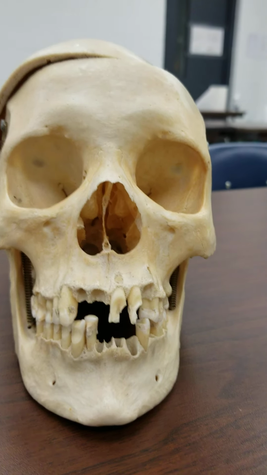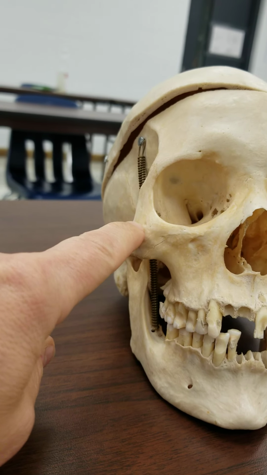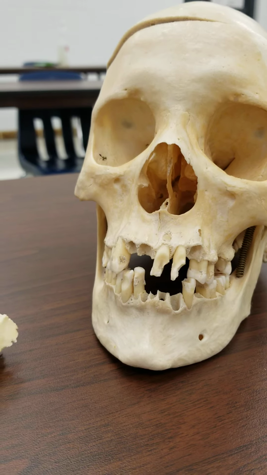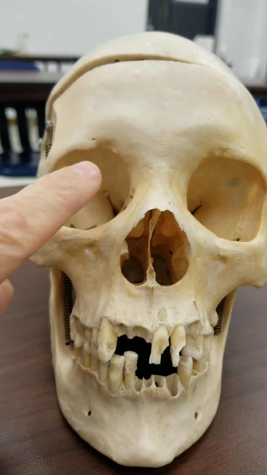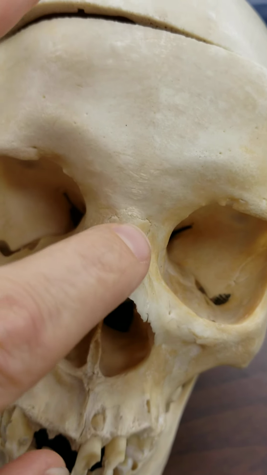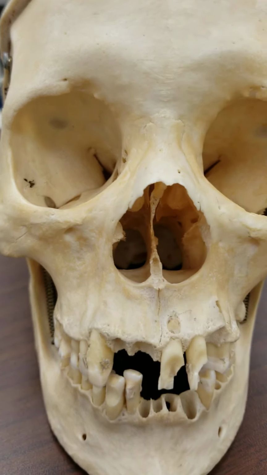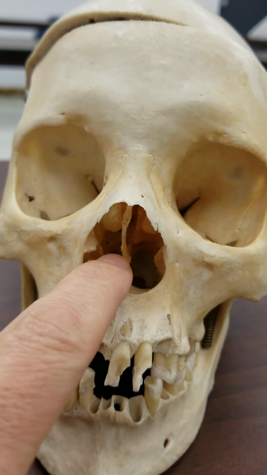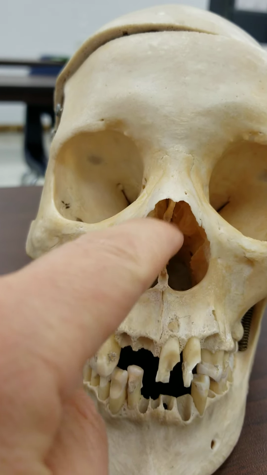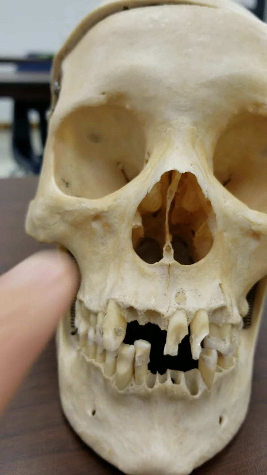Okay, then we will have the zygomatic bone. The zygomatic bone is this bone right here. Got one on the other side as well. That's the zygomatic bone. The next bone is your nasal bone. This is your nasal bone across the top portion of your nose. Then we have the vomer bone. The vomer bone is the inferior bone that makes up the other part of your nasal septum along with the perpendicular plate of your ethmoid bone. So there's your vomer bone.